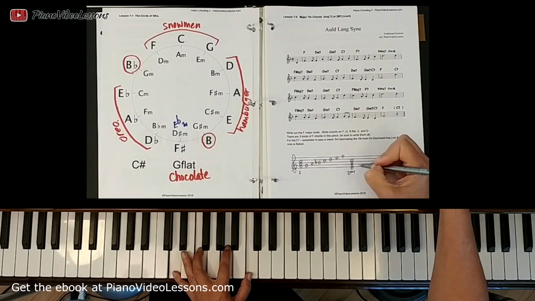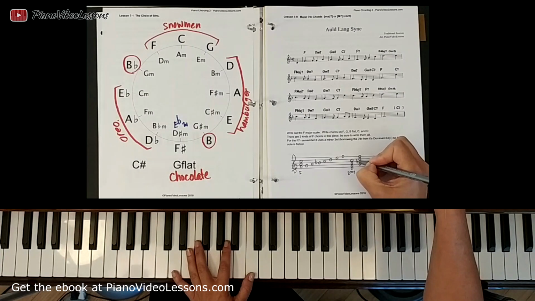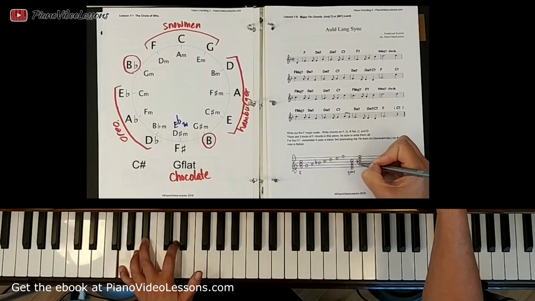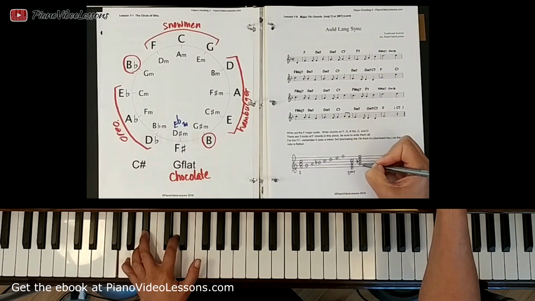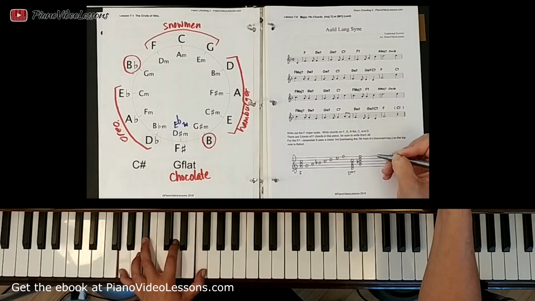Okay, next we have G minor 7. So we're going to have G, B, D, and F, but we know B's are flat because we're in the key of F. Now we have to skip 2 keys and play F on the top here. So that's your G minor 7.